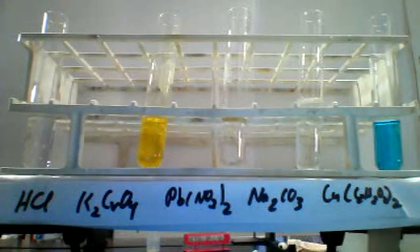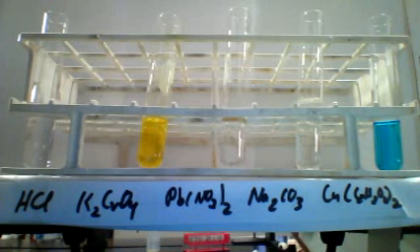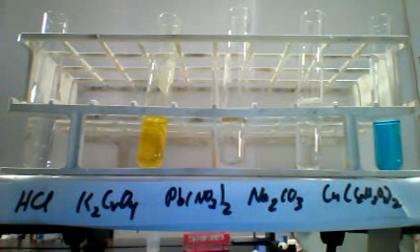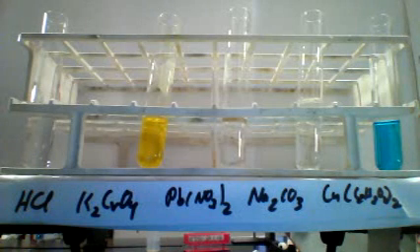So, we have set up our experiment with 5 of our solutions, each in their own test tube. The copper acetate, the sodium carbonate, the lead nitrate, the potassium chromate, and the hydrochloric acid. So now that you know what each of the starting solutions look like, we can start combining them.